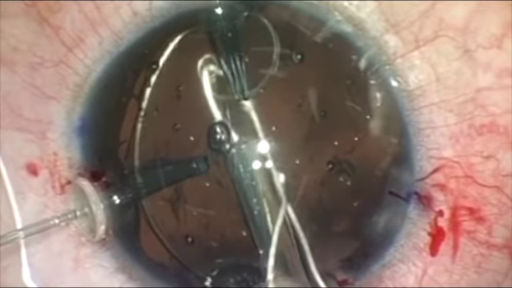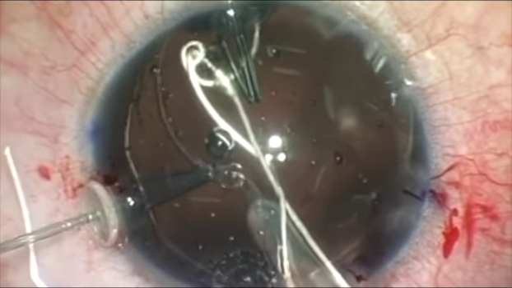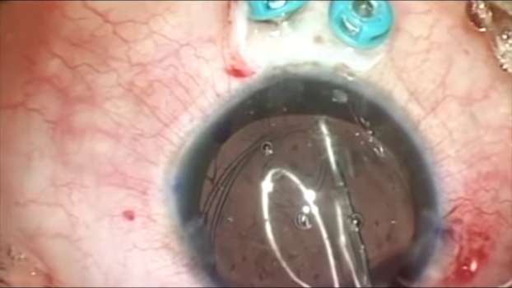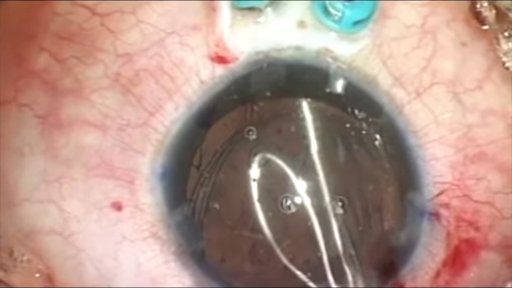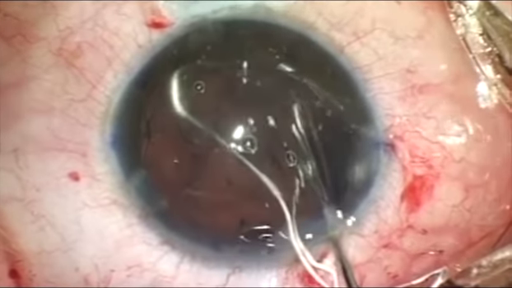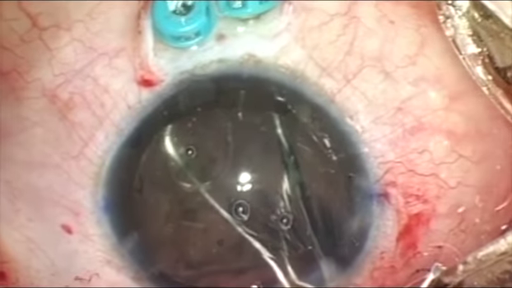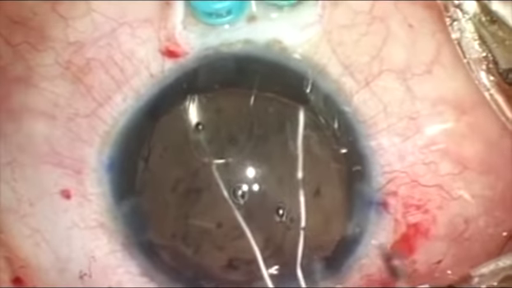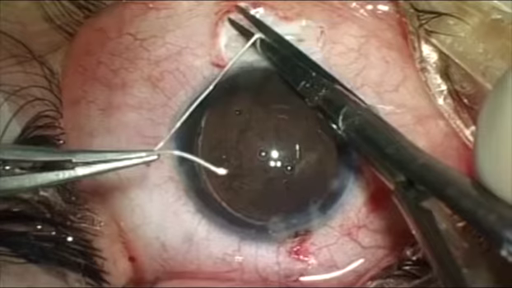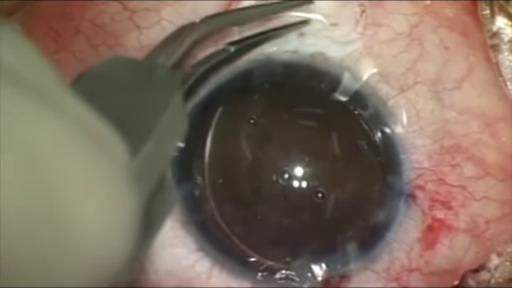Gore-Tex suture will be passed through two 25 gauge vitrectomy ports introduced 2.5 millimeters from the limbus. 25 gauge forceps are used to grasp the tip of the suture and retrieve the suture from the eye. This is the other end of that suture, again grasped with the 25 gauge instrument introduced through one of the ports. The suture is tied, the ends are trimmed, and the knot is rotated inside the eye.